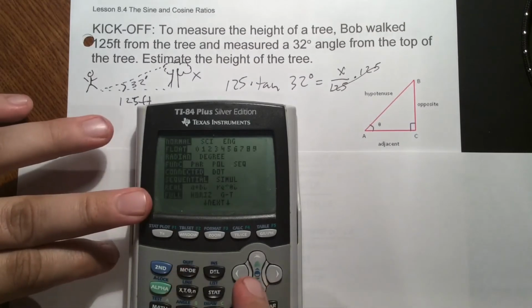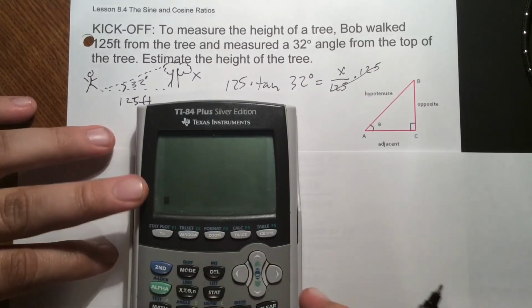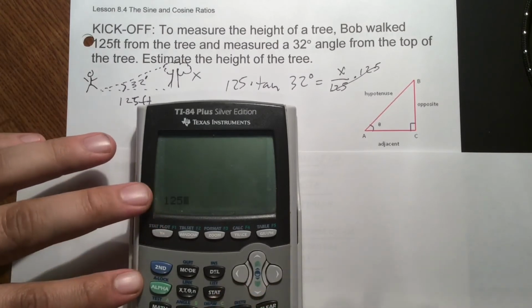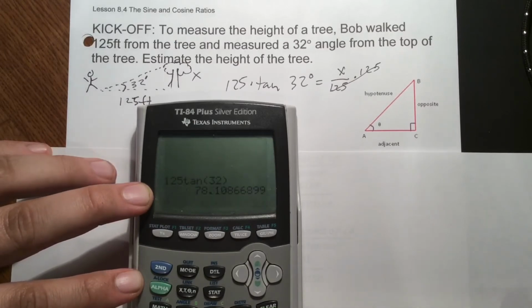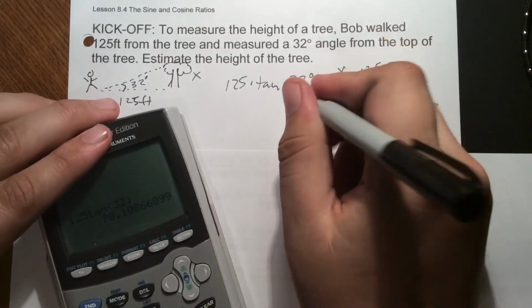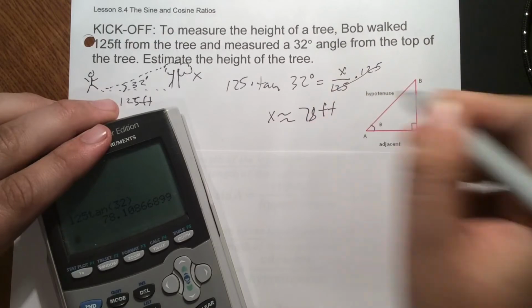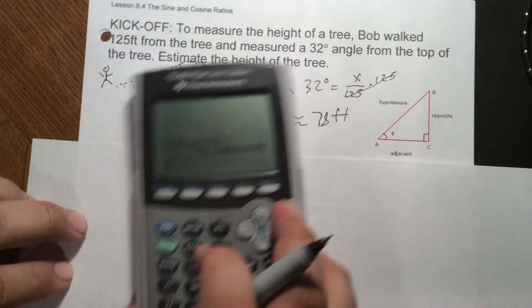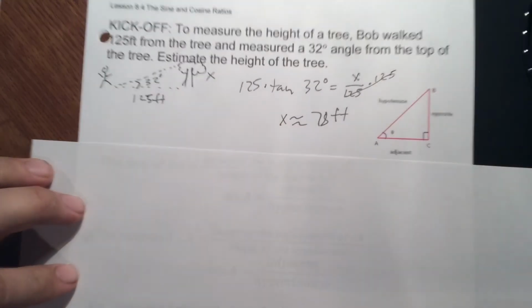So first off, I need to change mine over to degrees because I was working on another class. So we're going to do 125 tan 32, close your parentheses. And we get our 78. And we're just going to round it to the nearest whole foot. So the height of the tree is 78 feet.